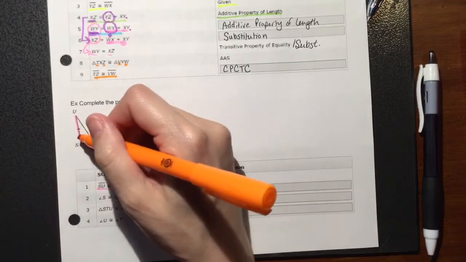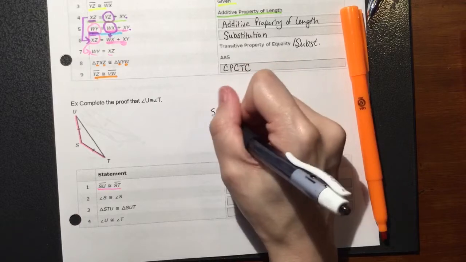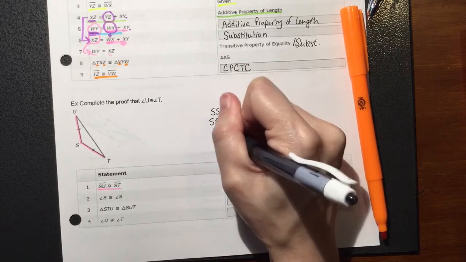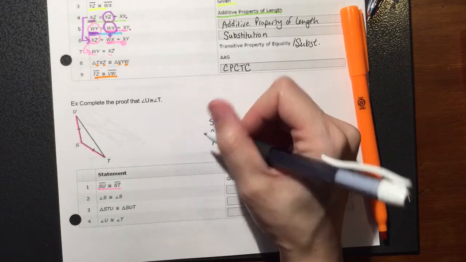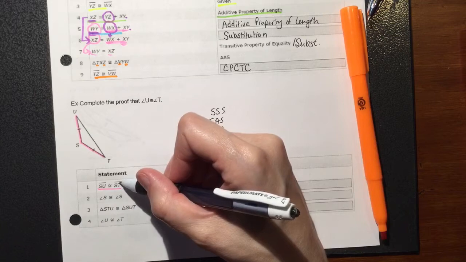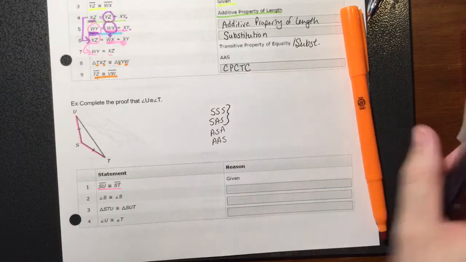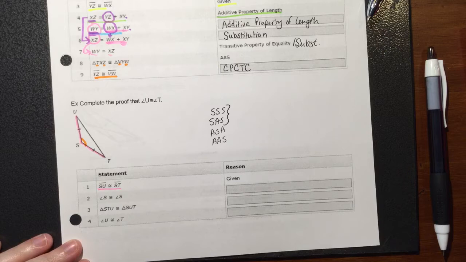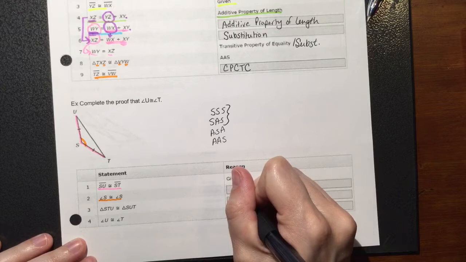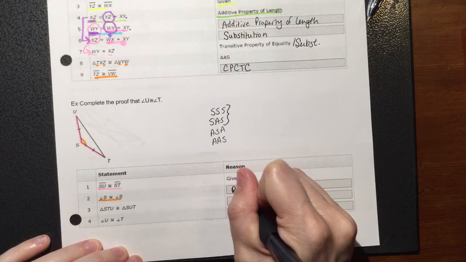The next thing, so that gives us two sides to work with. So thinking of that list, we've got side, side, side, side, angle, side, angle, side, angle, and angle, angle, side. So since we have two sides that we're working with in this triangle, it's probably going to be one of those two, either side, side, side, or side, angle, side. But if you look at the next step, they give you an angle. So angle S is congruent to angle S, and that's going to be our reflexive property of congruence.